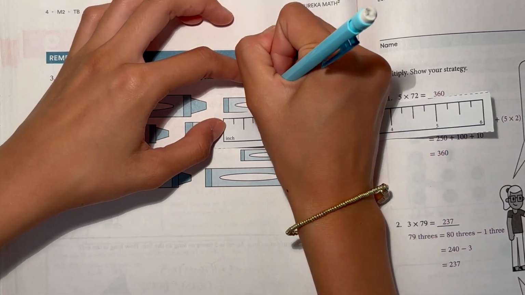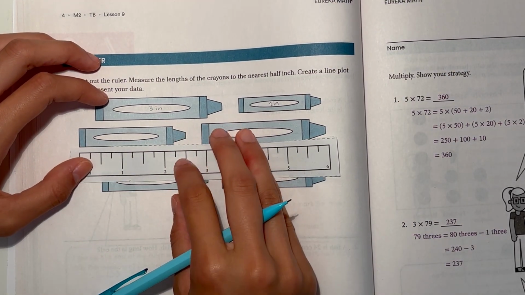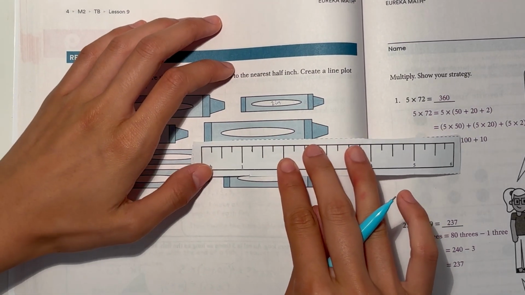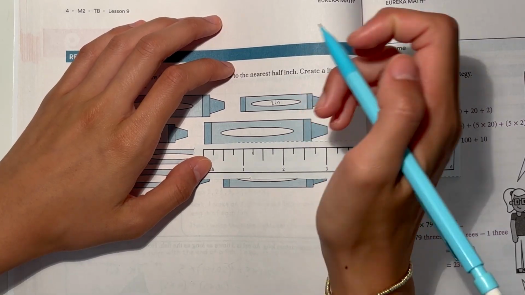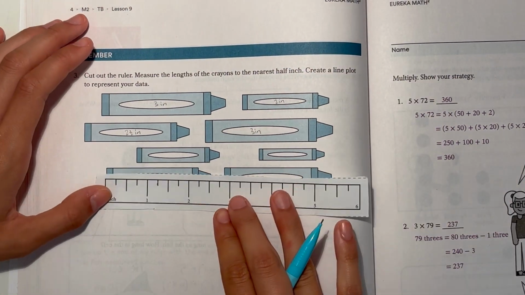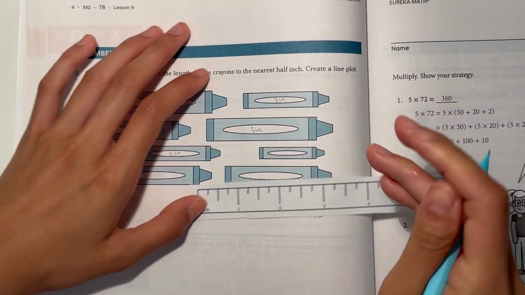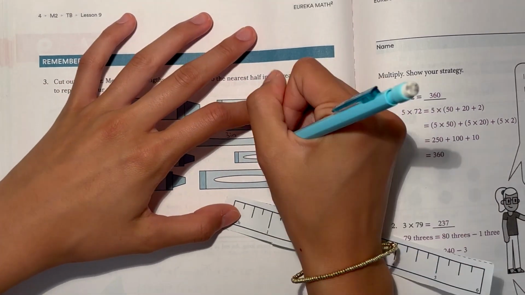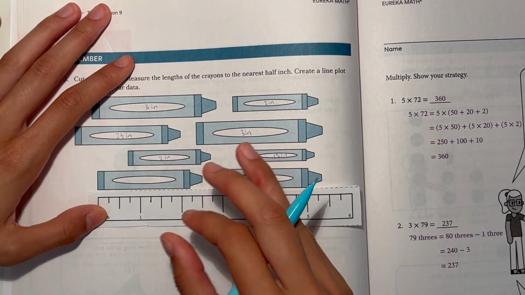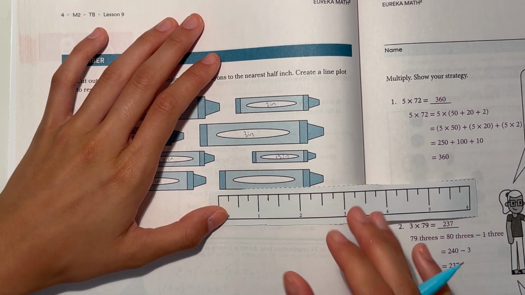This is 2 inches. This is 2.5 inches. This is 3 inches. This one's 2. This one's 1 1/2 inches. This one's 2 1/2 inches, and this one's also 2.5.